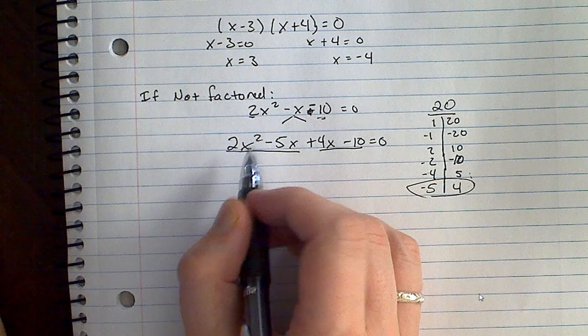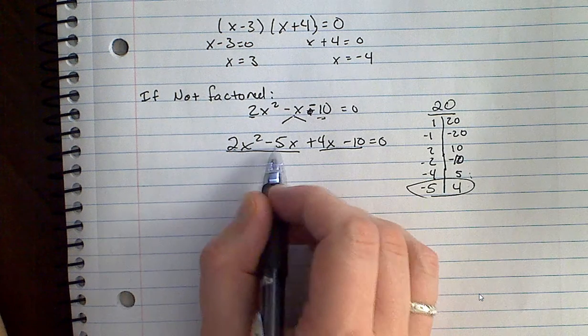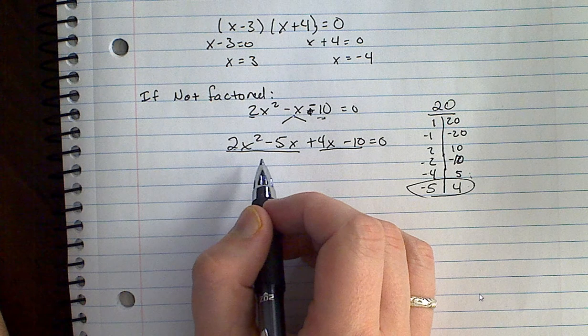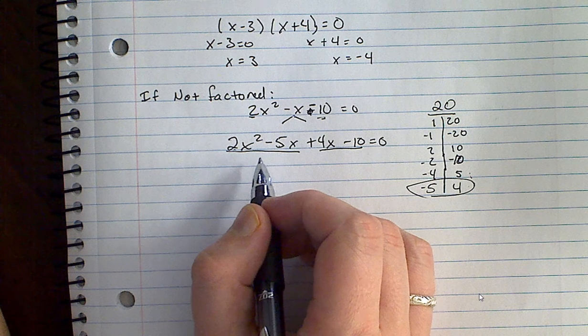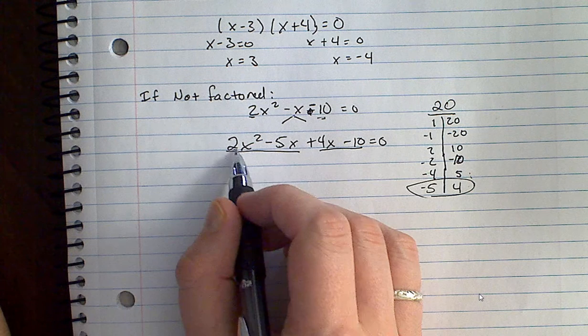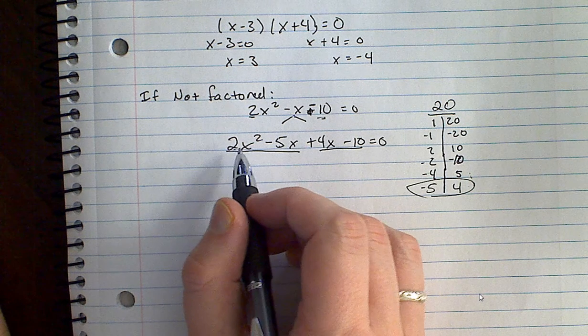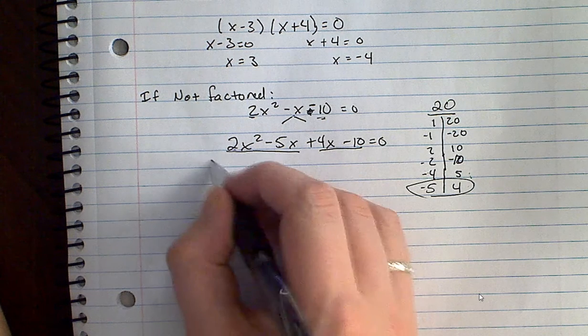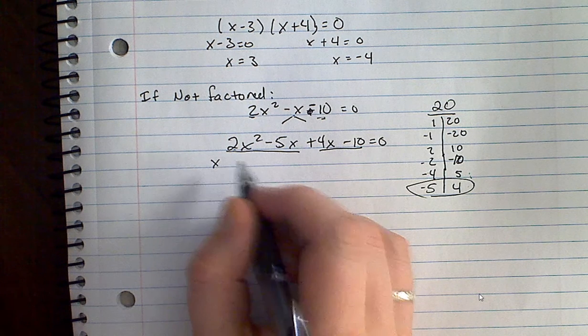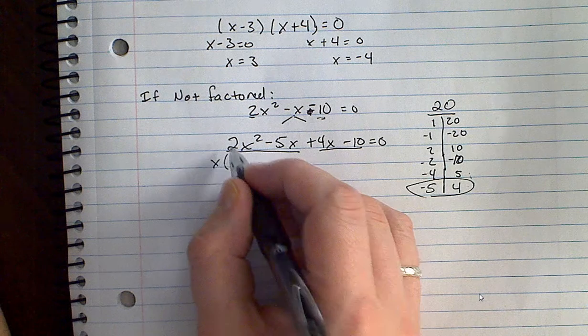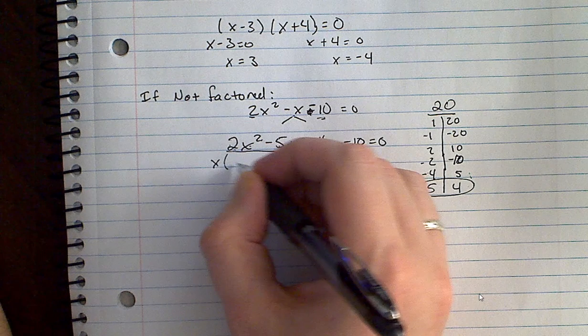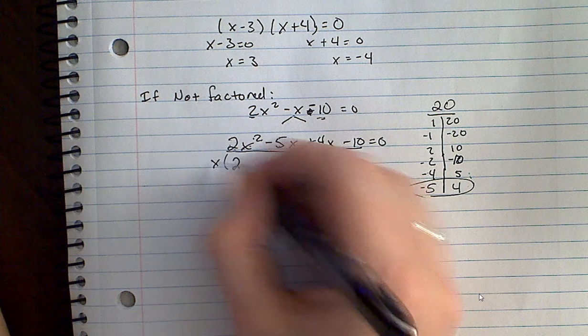So 2 and 5. Robbie, what's their greatest common factor? 4? Does 4 go into 2? Oh, yeah. No, no, x, my bad. So x, yep, and then you could say 1x, but saying x is perfectly fine. So then 2x squared divided by x, you're doing 2 divided by 1, which is 2. x squared divided by x, which is x.